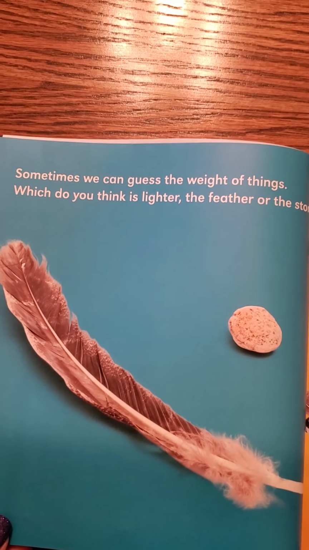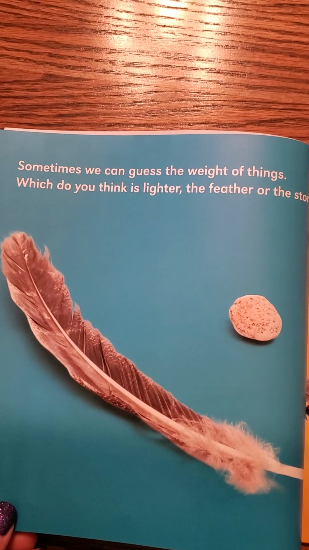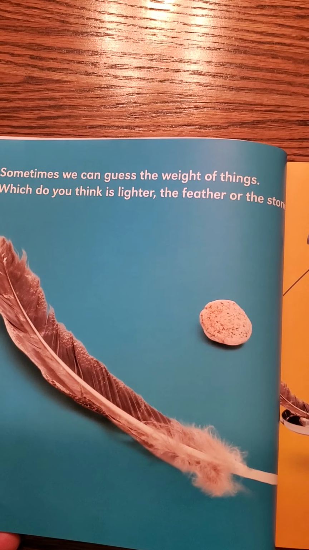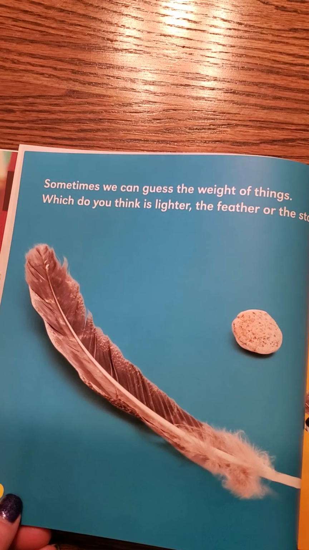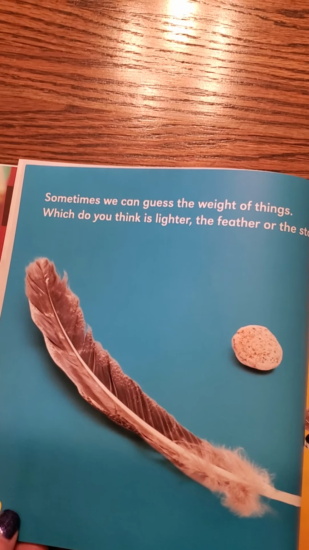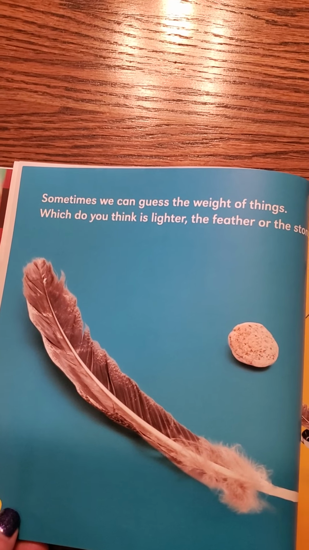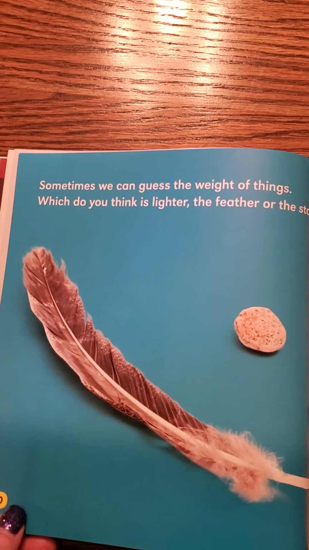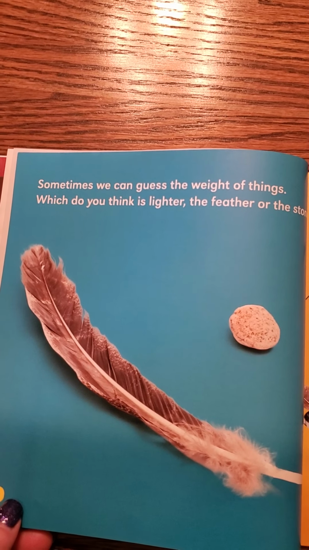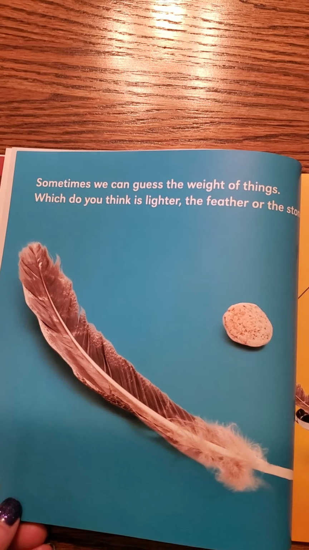Sometimes we can guess the weight of things. Which do you think is lighter, the feather or the stone? Which one do you think? Yep, the feather's very light. The stone's a little heavier. If you threw it in the water, the feather would probably float on the top because it's very light, but the stone would probably sink to the bottom.